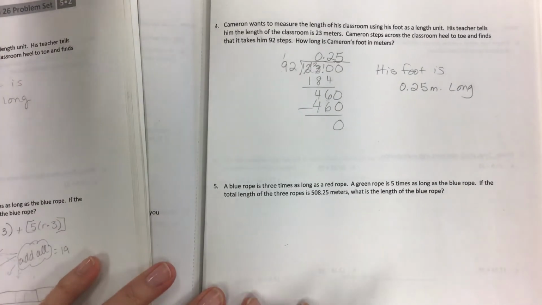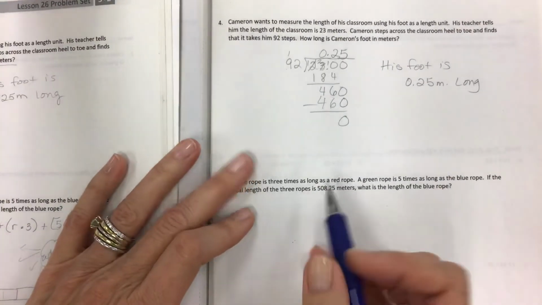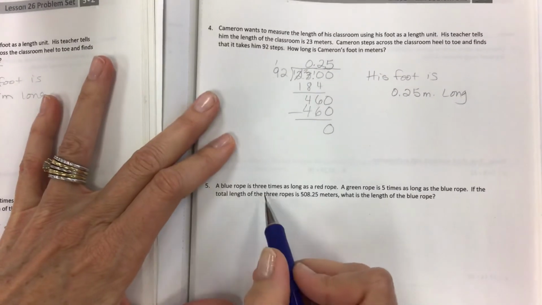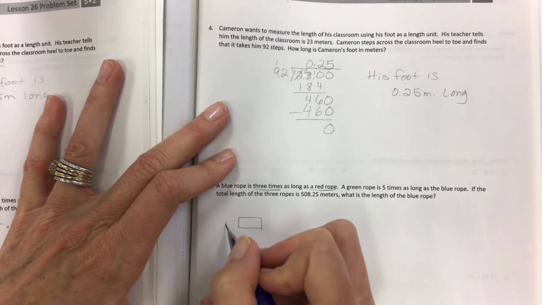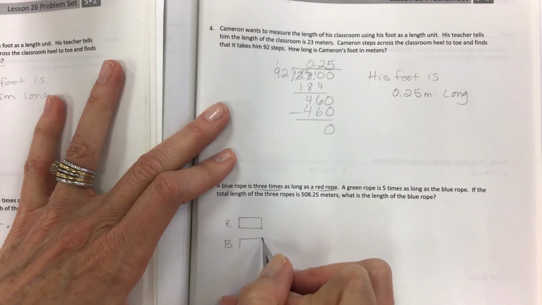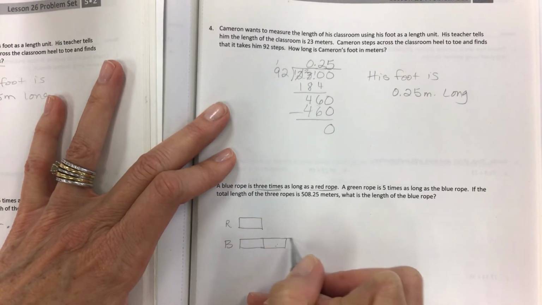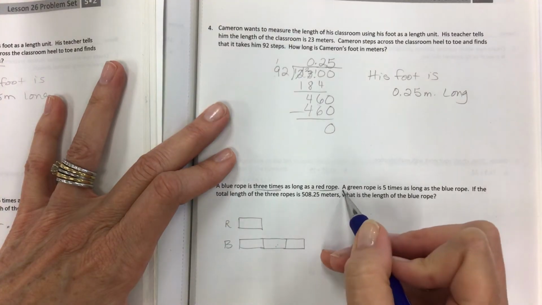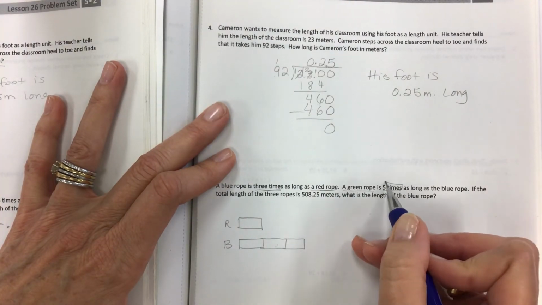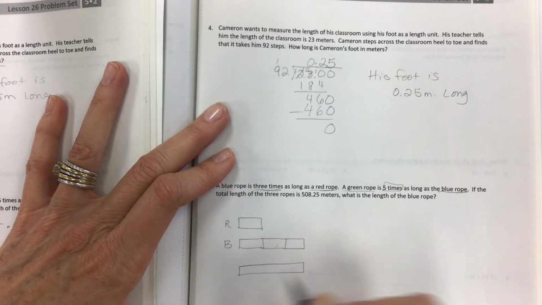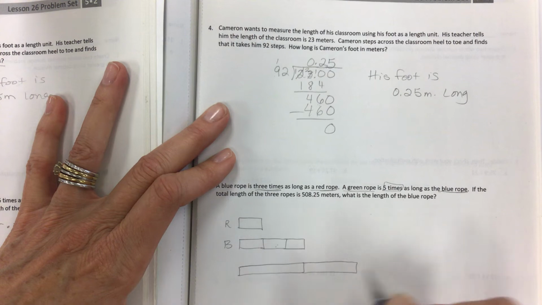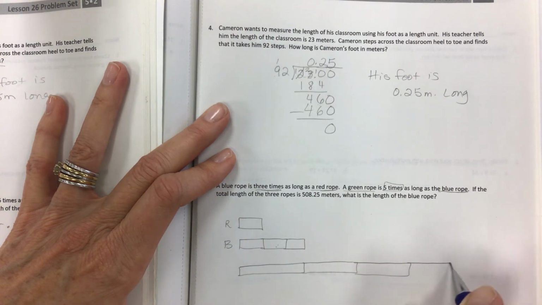And the last problem, super challenging. Okay, I've got a couple minutes. It's really better if I just draw it for you. A blue rope is 3 times as long as a red rope. So we have a red rope, red. And then we have blue, and it's 3 times as long. 1, 2, 3. That's lovely. But now we have a green rope, and it's 5 times as long as the blue rope. So if this is 1 green, 2, 3, 4, 5.